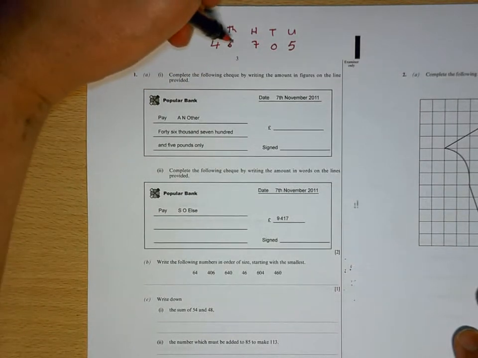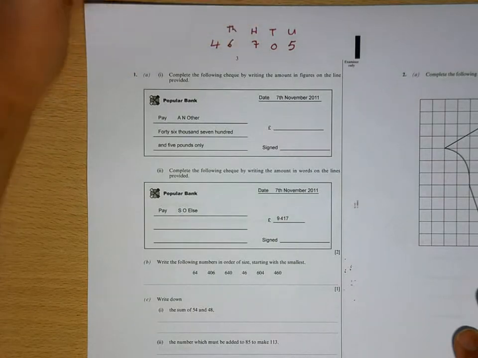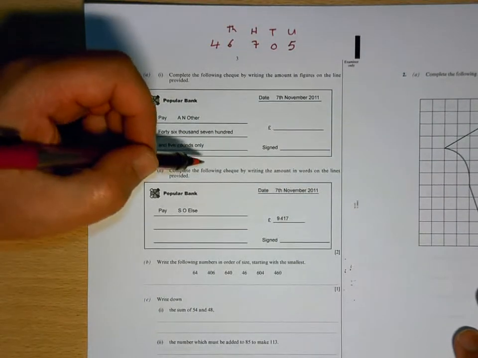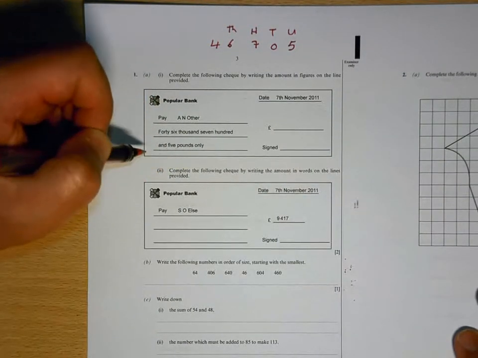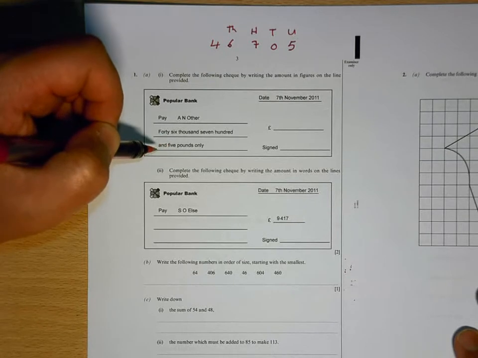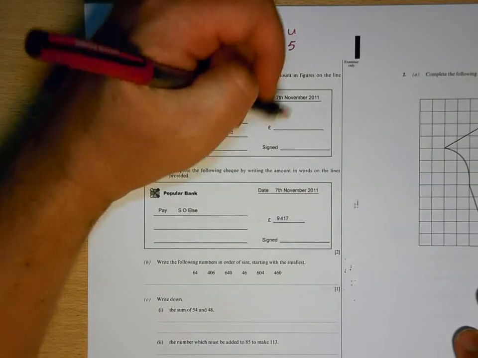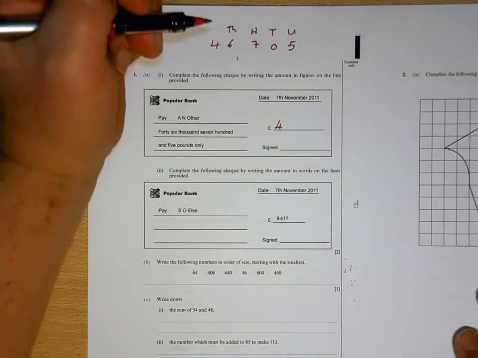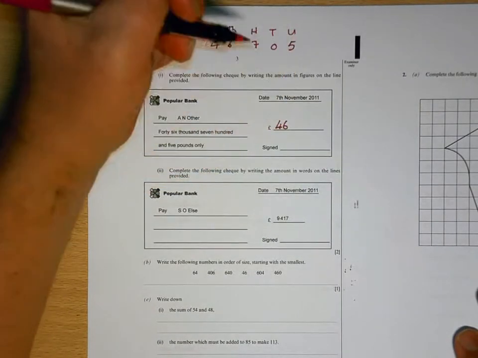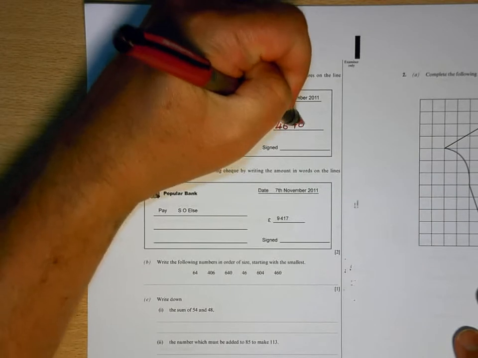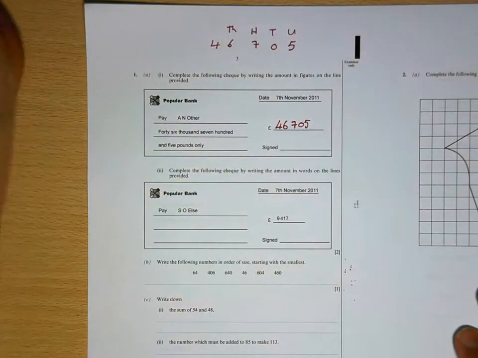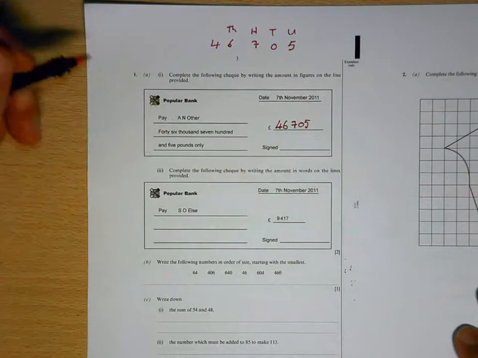So 46,705. It's easier when you're trying to work that out in the right columns to work backwards. It's £5, no tens, 700, and 46,000. So what they're looking for is 46,705, and that's what the mark's for.